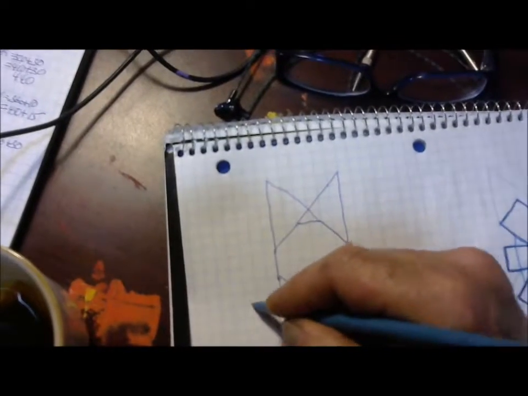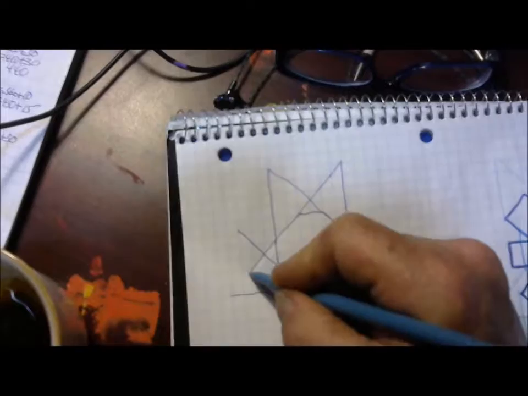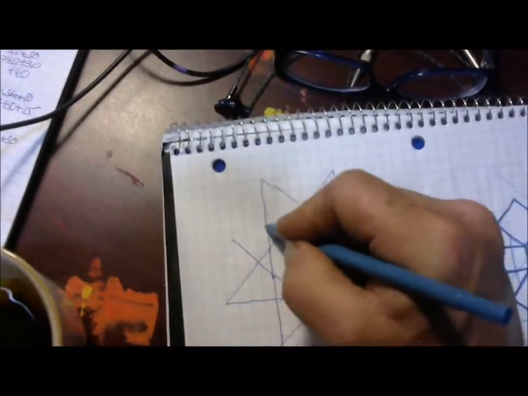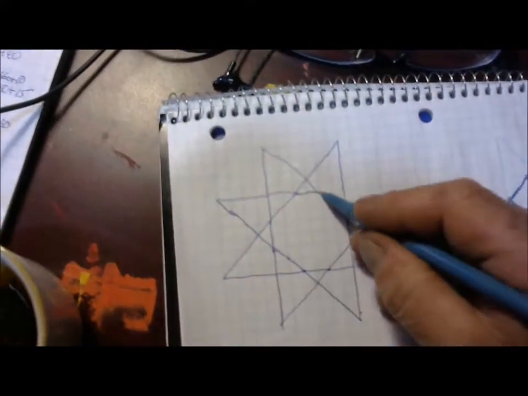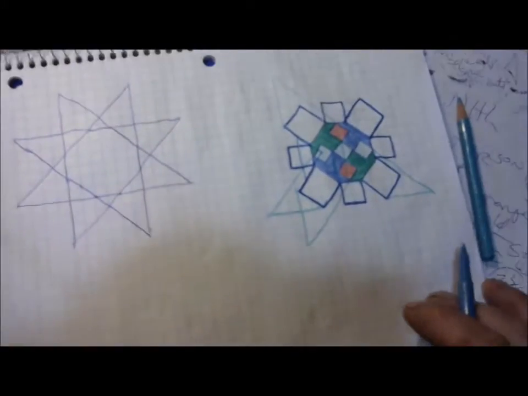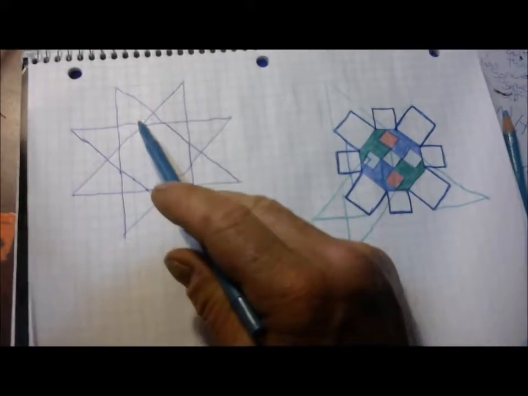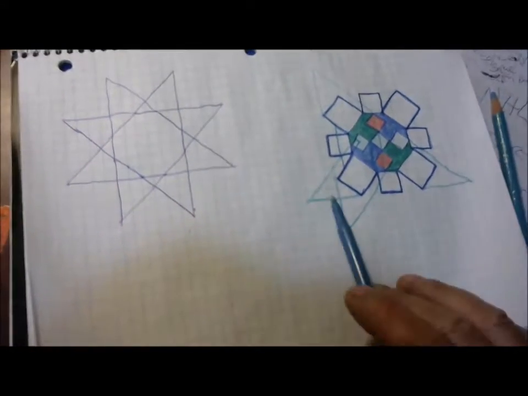I'm following the line, right? The line goes straight up to here, and then I follow the lines, and then that becomes that. And all I did was follow the lines.